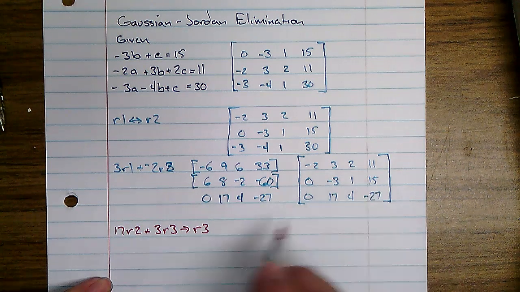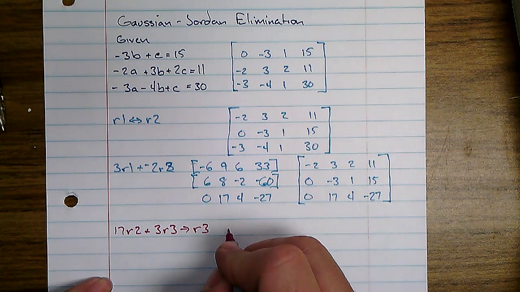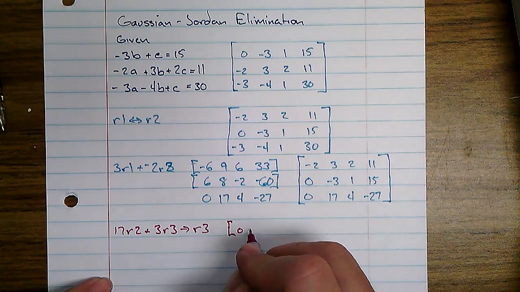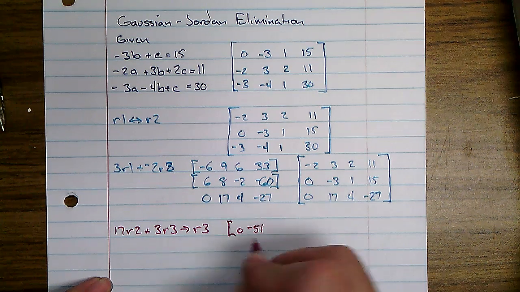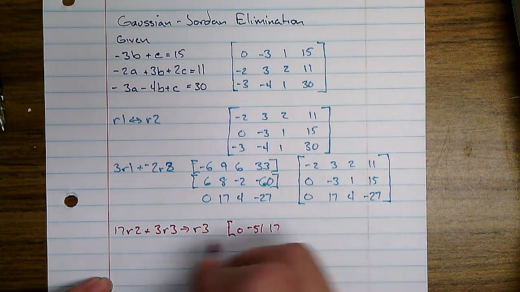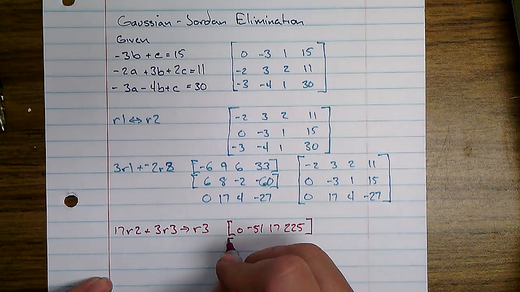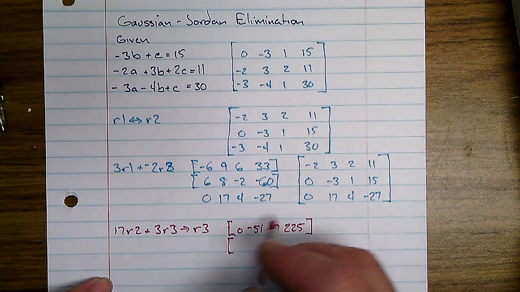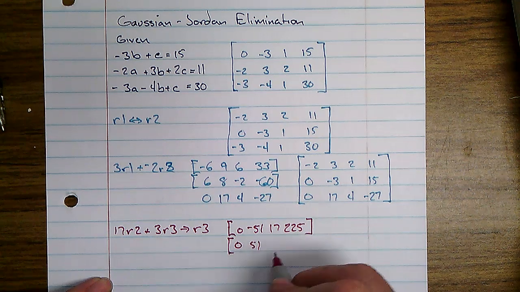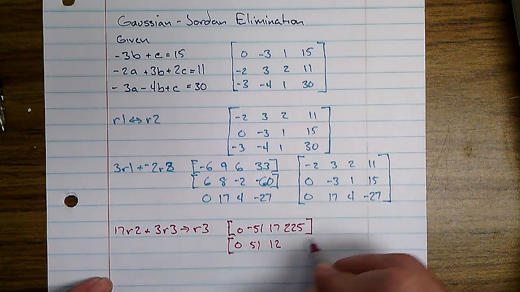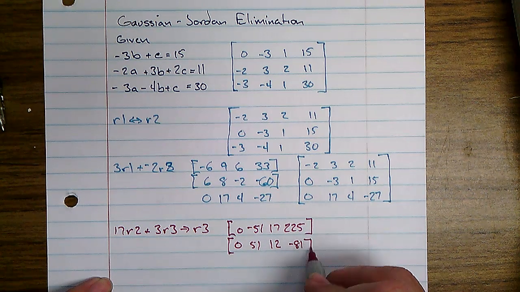So 17 times row 2 is 0, -51, 17, 225. And then 3 times row 3 is 0, 51, 12, -81.